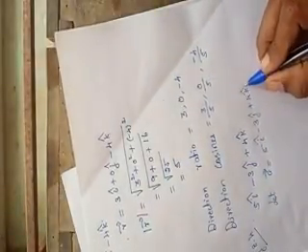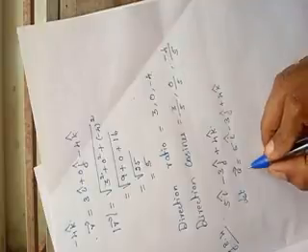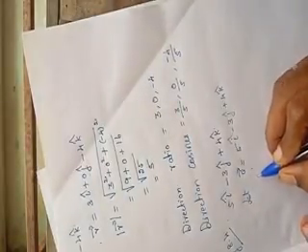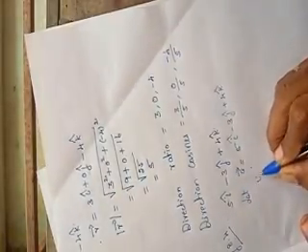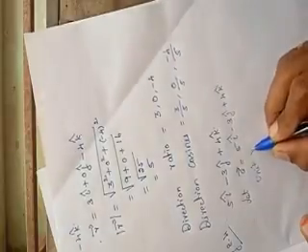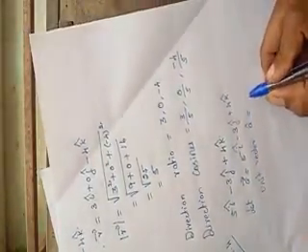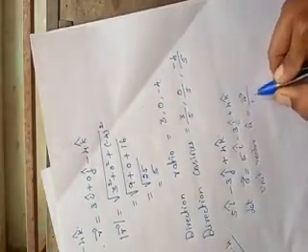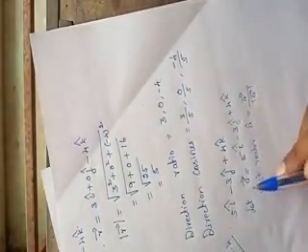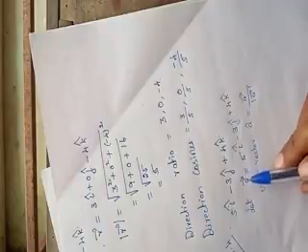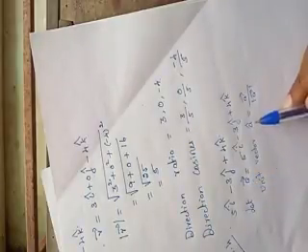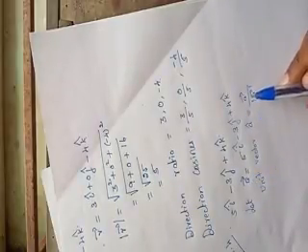Okay, now we have taken it. Now we will write the formula first. Unit vector a cap is equal to a vector by modulus a vector. If we have taken it as b vector, our unit vector will be b cap equal to b vector by modulus b vector.